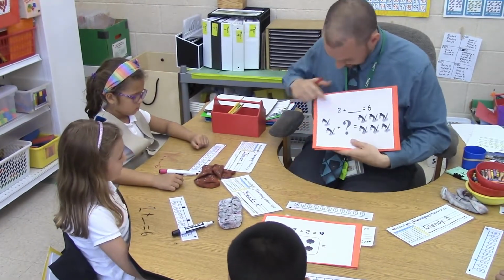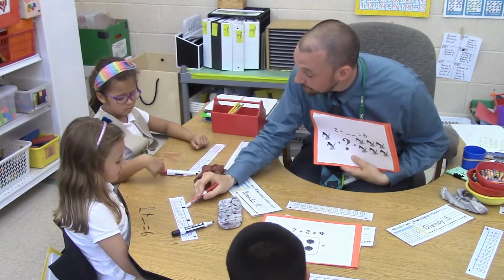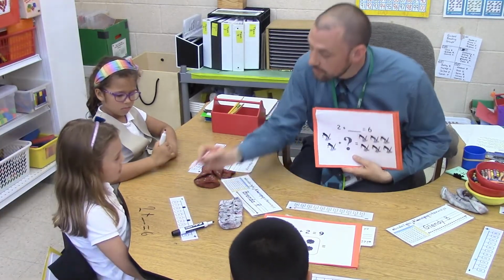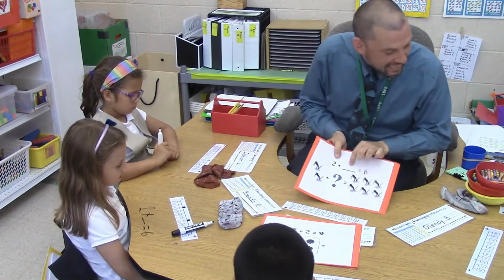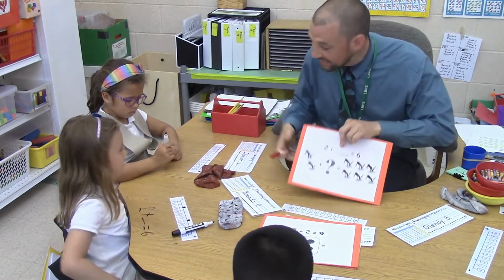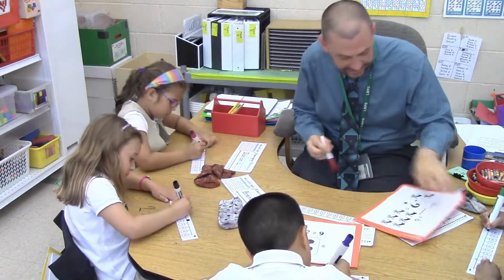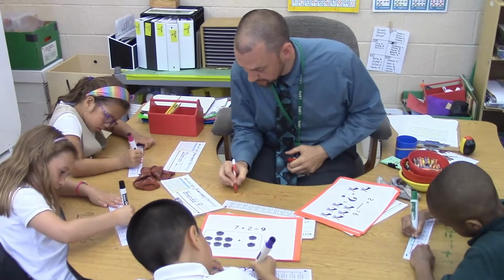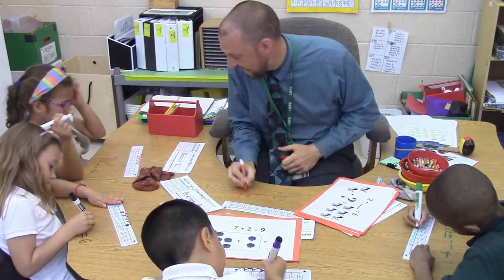So at the beginning of the story we had what? And at the end of the story we had how many gazelles? So what are we going to do to find our missing addend? From 2 to 6. Go ahead, count your hops from 2 to 6 and see what is 2 plus blank equals 6. Find out what that missing addend is.